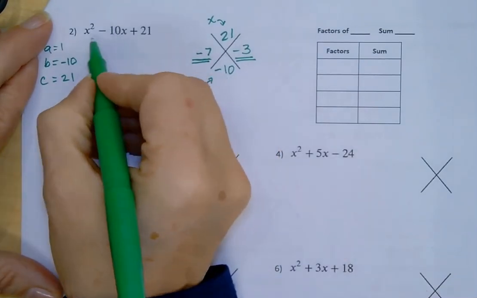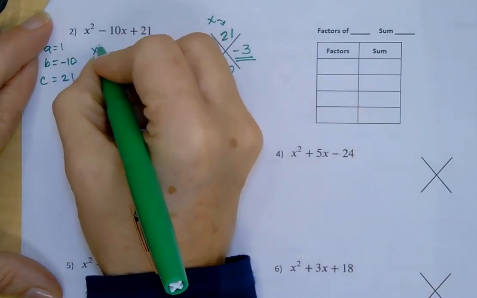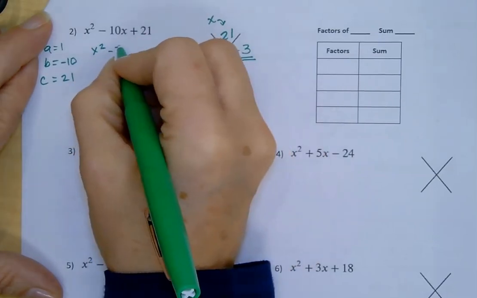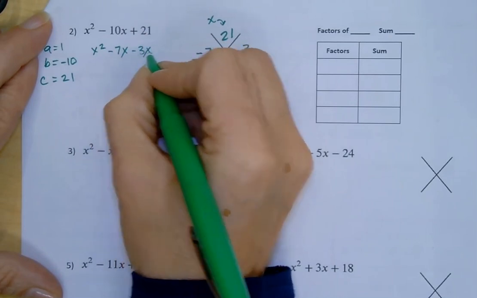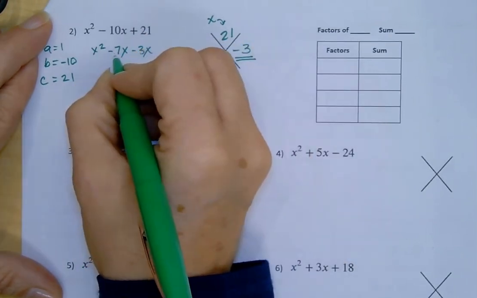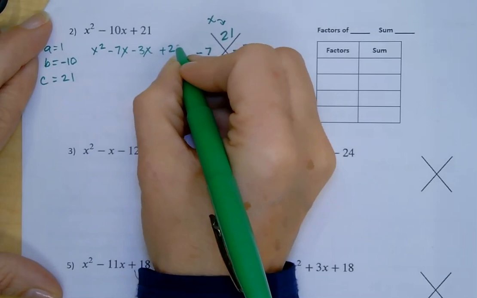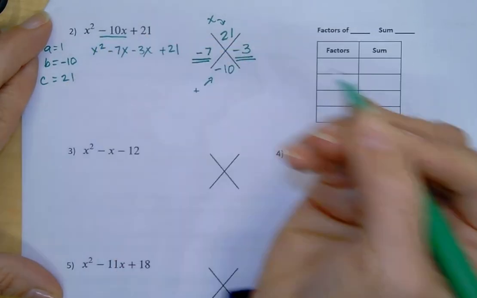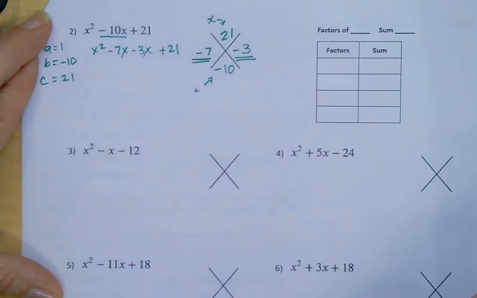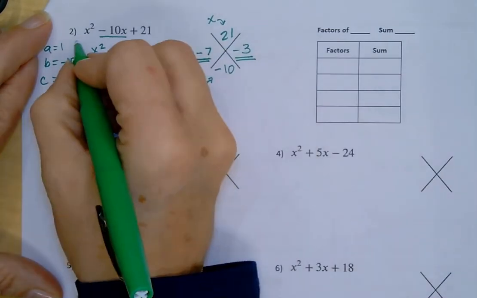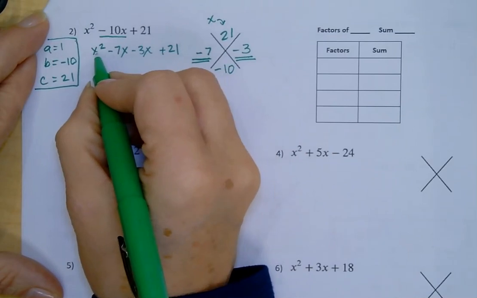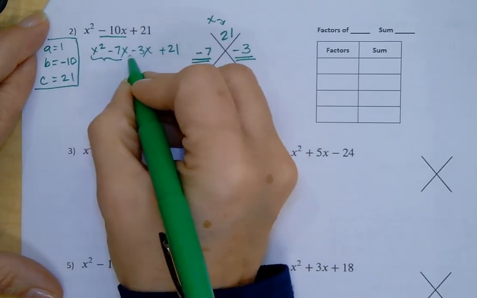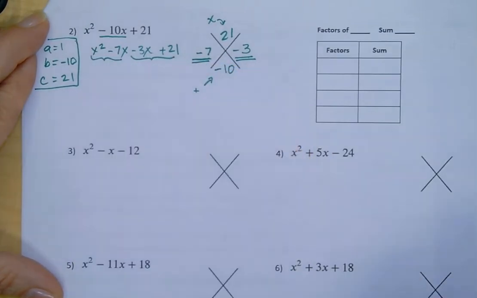Okay, come over here, let's break apart our middle term. I have x squared. I'm going to say minus 7x because of this, and then minus 3x because of that. So I have x squared minus 7x minus 3x plus 21. I haven't really changed it, except that in my first trinomial I broke apart that -10x, right? Let's box that guy off. Okay, so now I'm going to pull a common factor out of two of these terms.